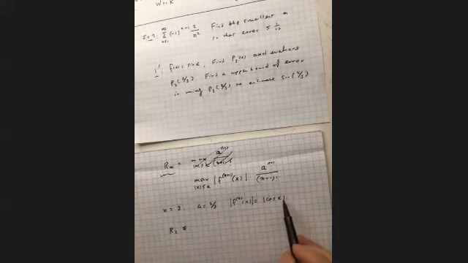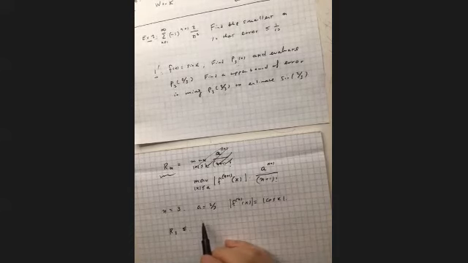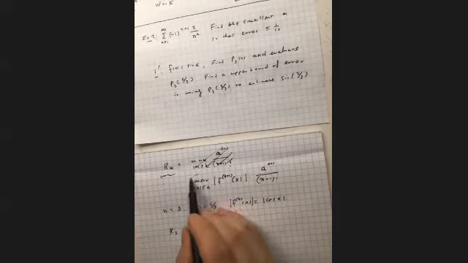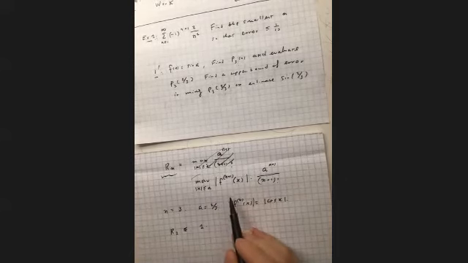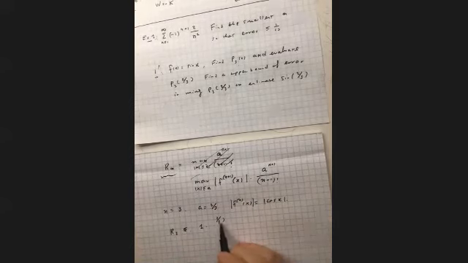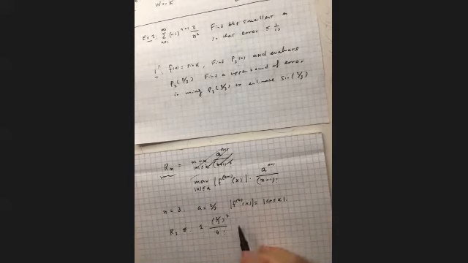What is that? That is going to be 1, which is the upper bound for cosine, times (2/3) to the fourth power over 4 factorial. Does this make sense to you guys?